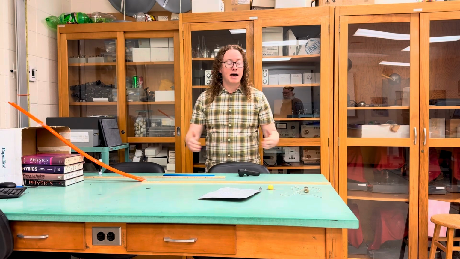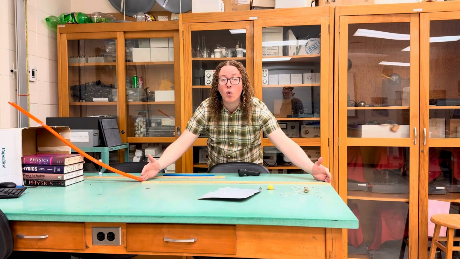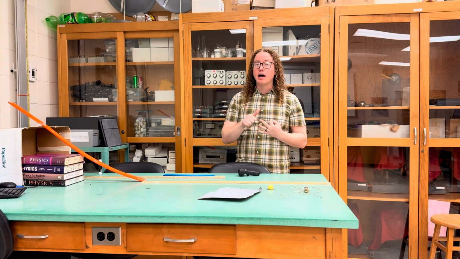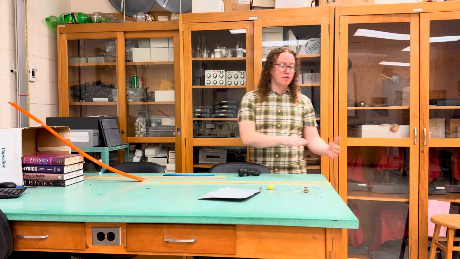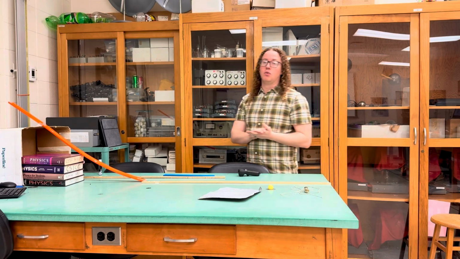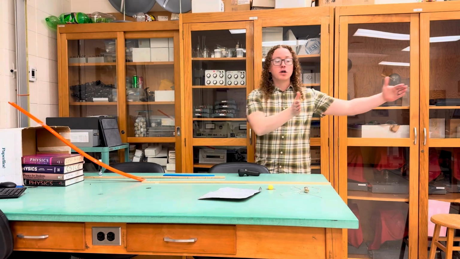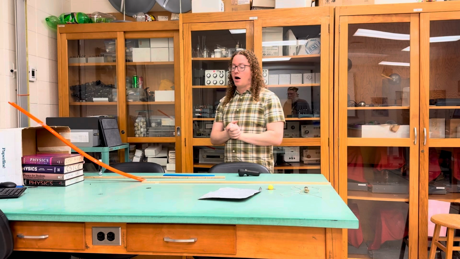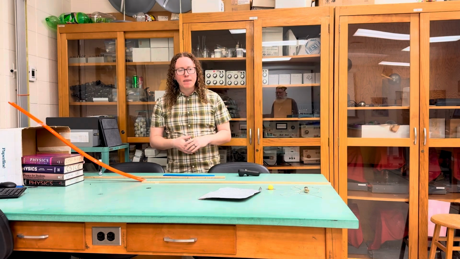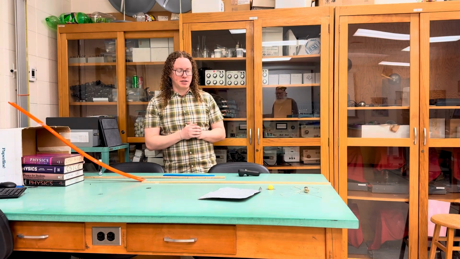Now let's talk about the 3 things we'll be measuring. We're going to be measuring time. That time is the time it takes to travel 1 meter. We'll measure time 3 separate times and take an average. We'll then measure vertical height. We'll take that vertical height and compute a falling time. And then lastly, we're going to be measuring the horizontal distance that the object travels. Now let's go through that process.